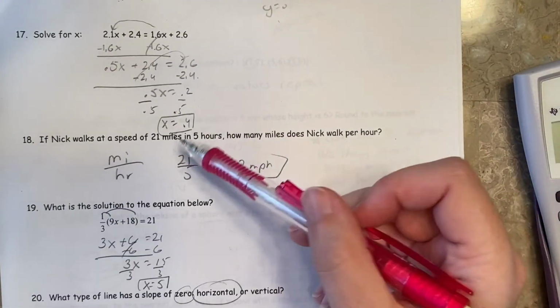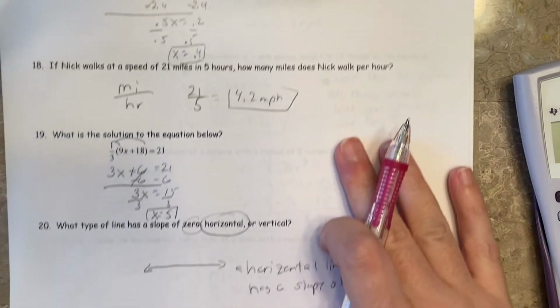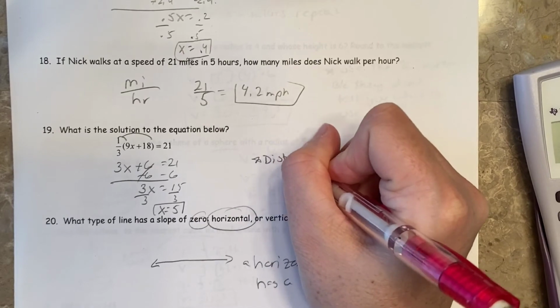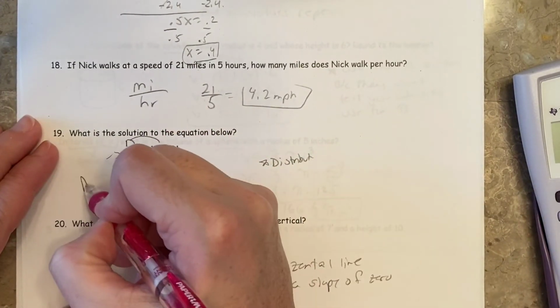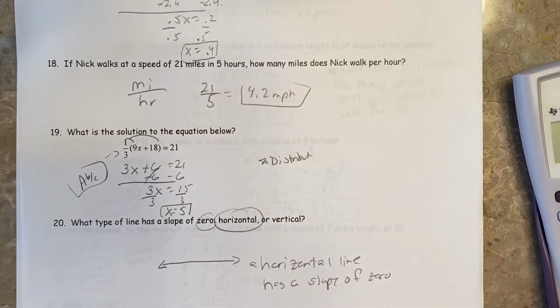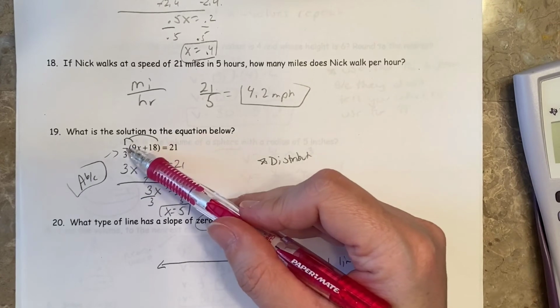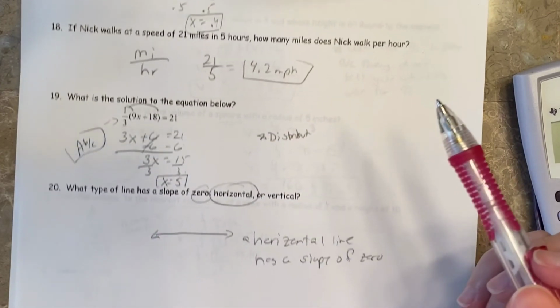18, you're just multiplying your miles divided by your hour. 21 divided by 5 is 4.2. Remember, parentheses means to distribute. So make sure you are distributing. And definitely for this, again, use that ABC button. Makes your life so much easier. 1 ABC 3 times 9x is 3x. 1 ABC 3 times 18 is 6. Move over the constant, divide, you get x equals 5.